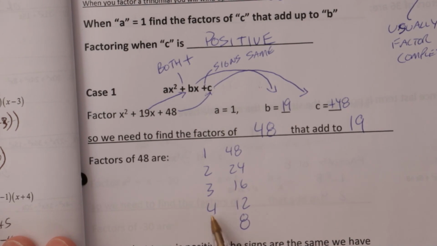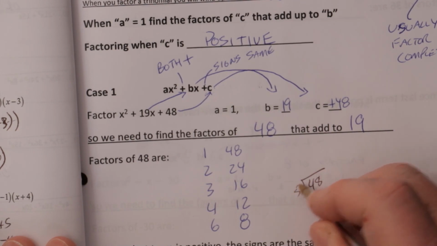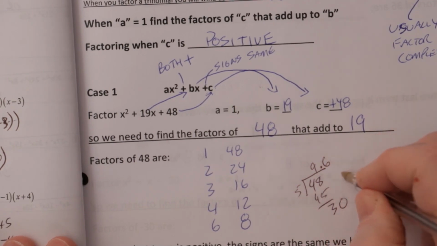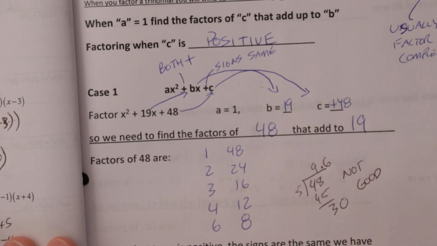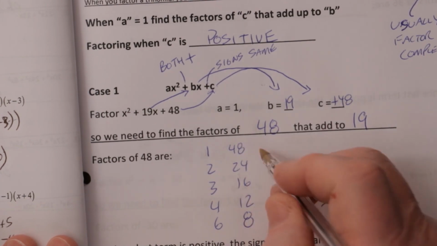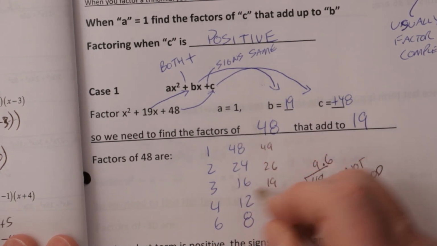Okay, if I did 48 divided by 5, it would give me 9.6. Not good. Don't care. We're not going to have x plus 9.6, x plus 5. That's not the way it works. Okay? So now we're looking at all these. We want to find the ones that add up to 19. So you just add across. This was going to be 49, 26, 19, bing, bing, bing, bing, bing, bing.